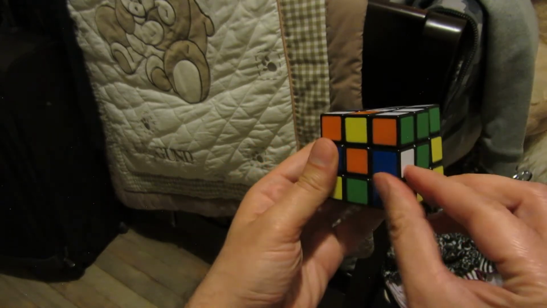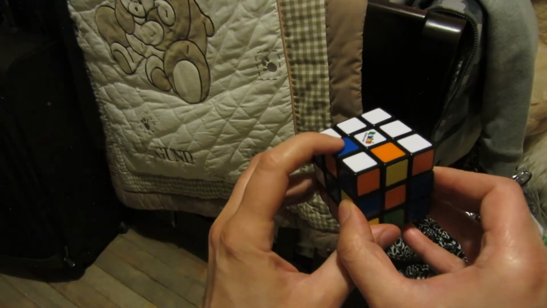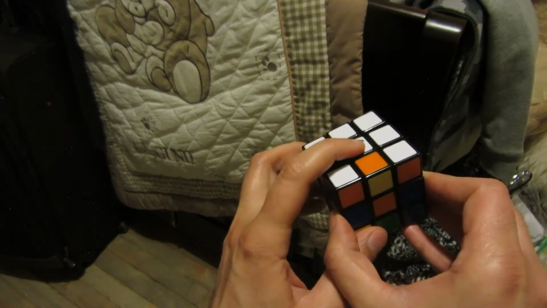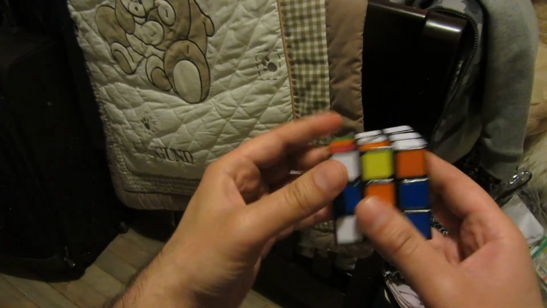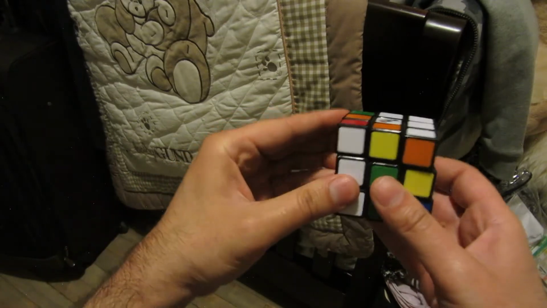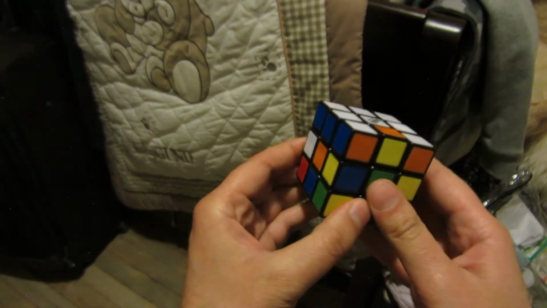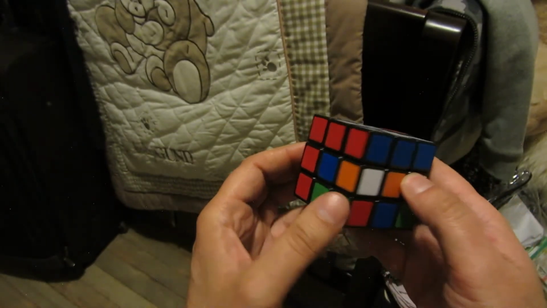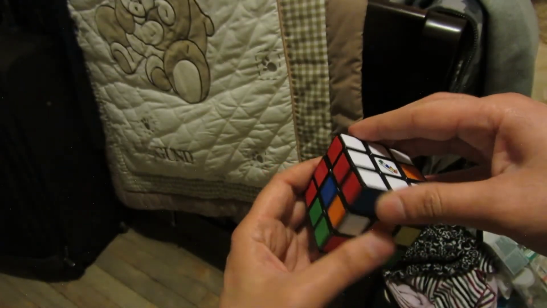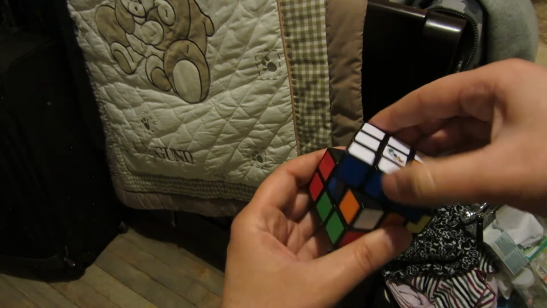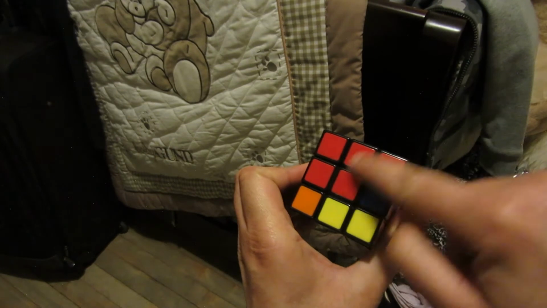Now this piece, white and blue, it needs to go here. Blue, white. This is easy. I bring this side down, and now I put it in its position, and it's correct. Now white and orange. Oh, sorry. We have to realign this one. It's red like this. So red is on the red.